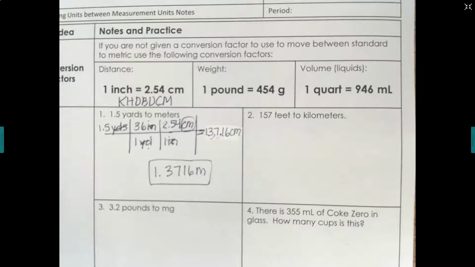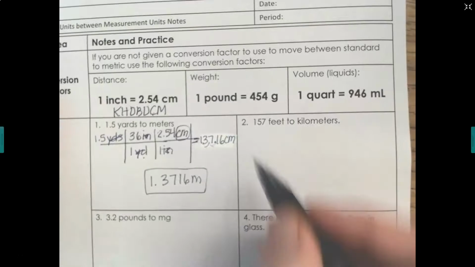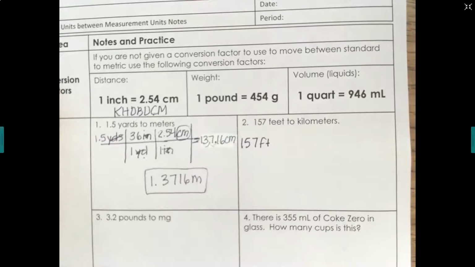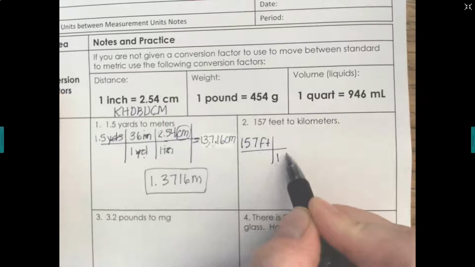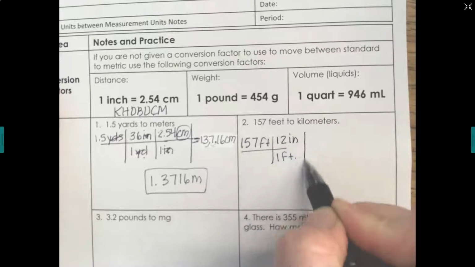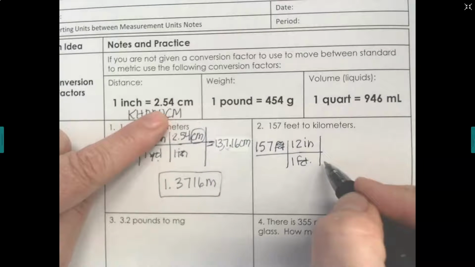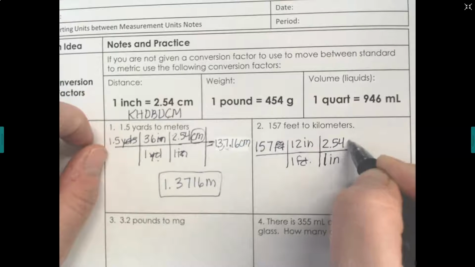All right, let's try that again. Looking at number 2, this is a distance one also. So we've got to get into inches. So we have 157 feet. If I want to get feet into inches, I know that 1 foot is 12 inches. And the whole purpose of doing that is we wanted to get into inches so we can go over into centimeters. Because now I know that 1 inch is 2.54 centimeters.